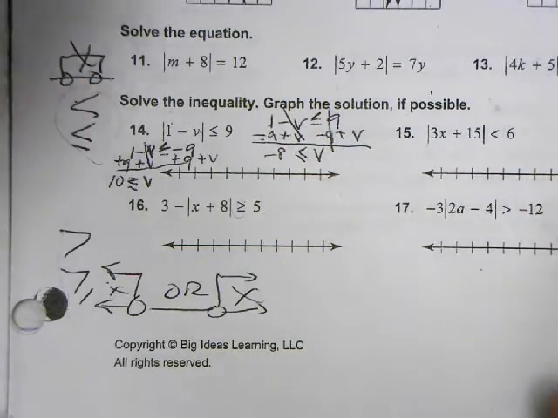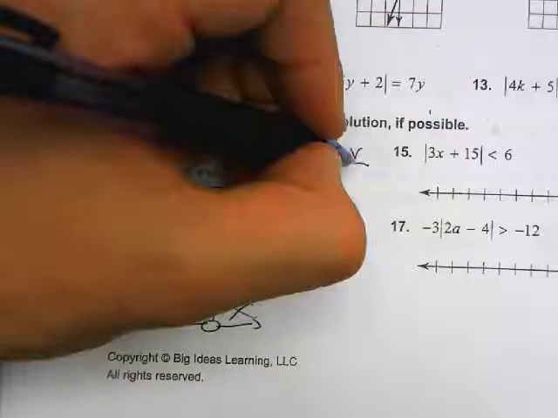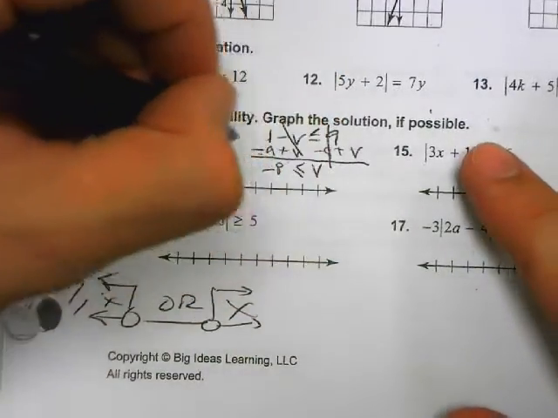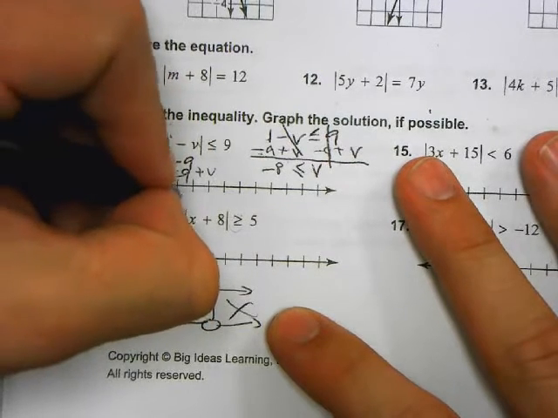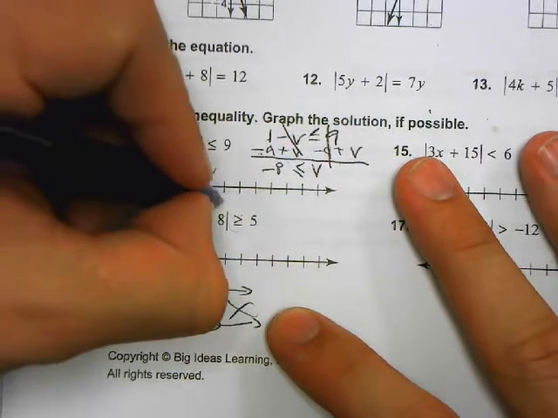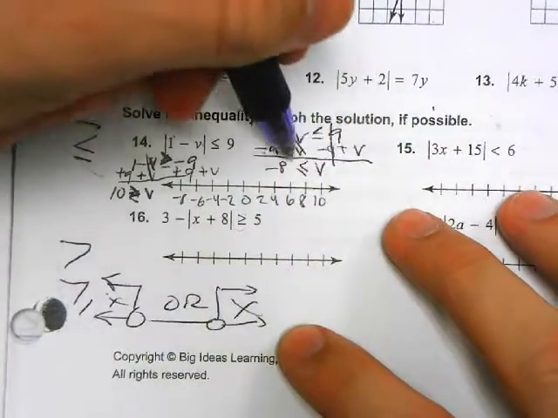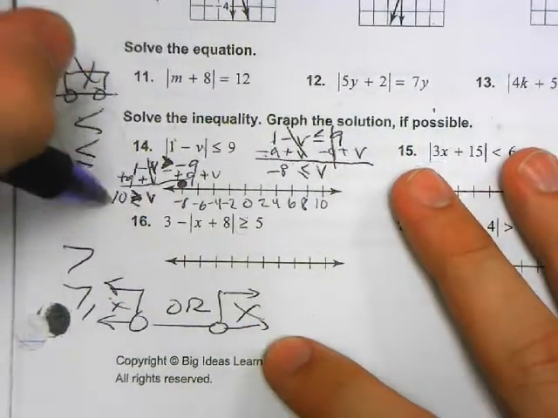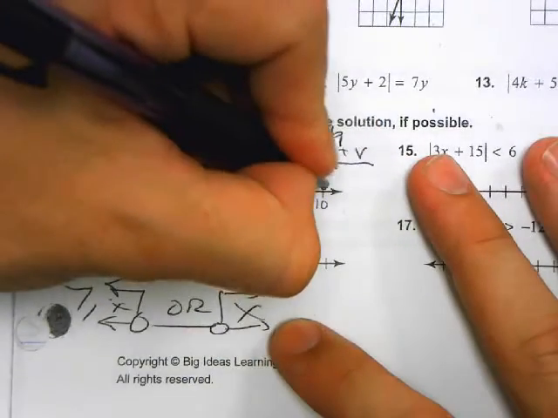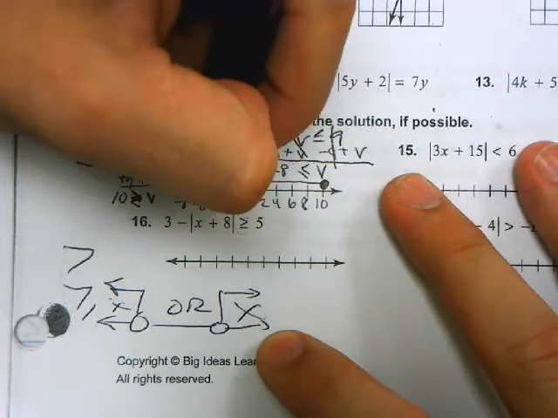So let's go ahead and graph this out now. All right. So on this side, v greater than or equal to negative 8. We'll go over here to negative 8, negative 6, negative 4, negative 2, 0, 2, 4, 6, 8, 10. V has to be bigger than negative 8. So we come here. V has to be smaller than 10. So we come here. And then we shade in the middle. That's where your answer is.